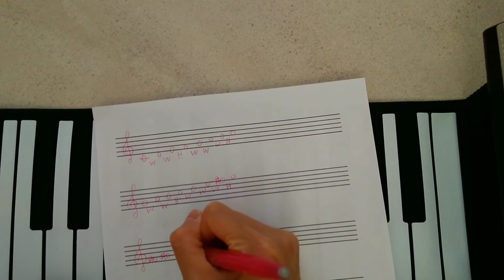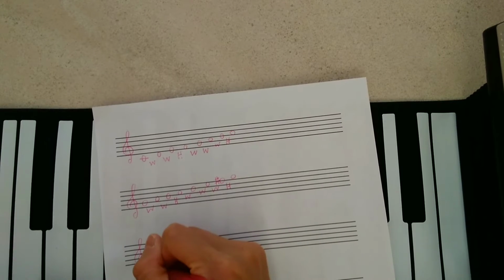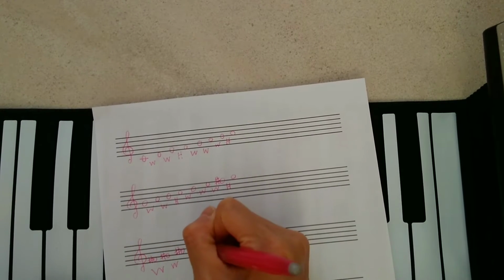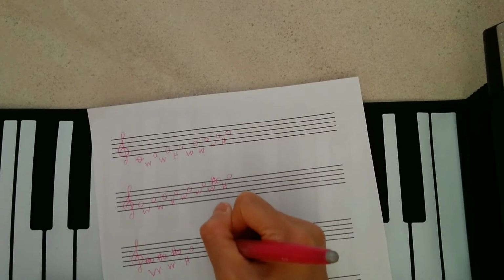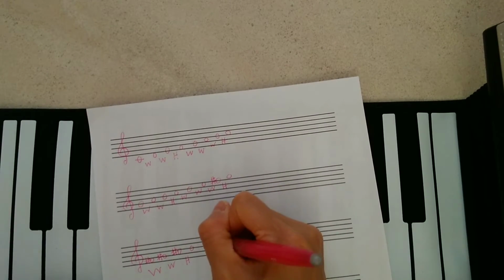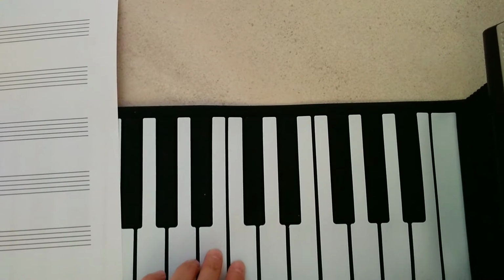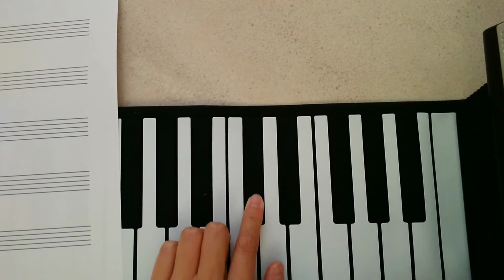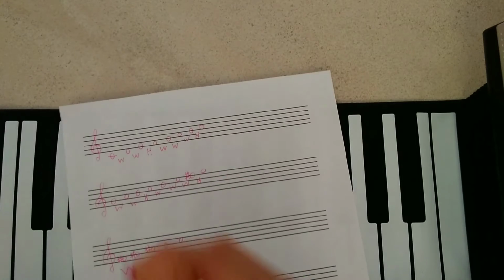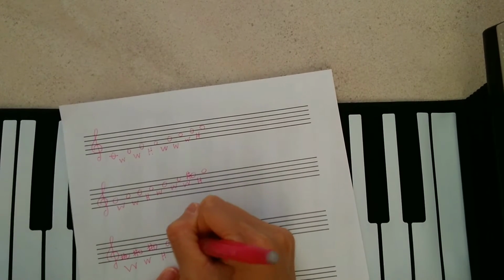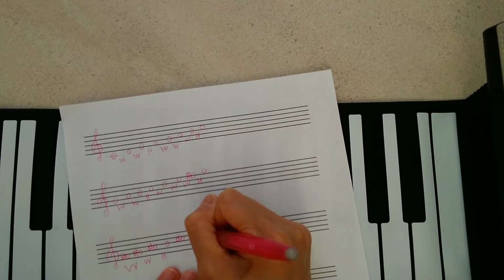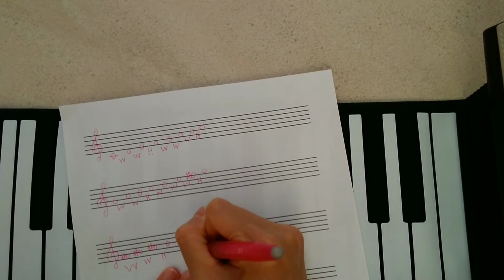Above G sharp would be A sharp, whole step. A sharp to B is a half step. B to C is a half step, but we need a whole step there, so we make a C sharp. And then we have D sharp, a whole step.